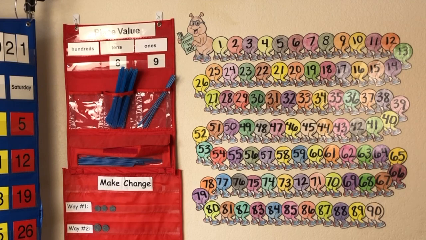Let's count by 10s. 10, 20, 30, 40, 50, 60, 70, 80, 90.